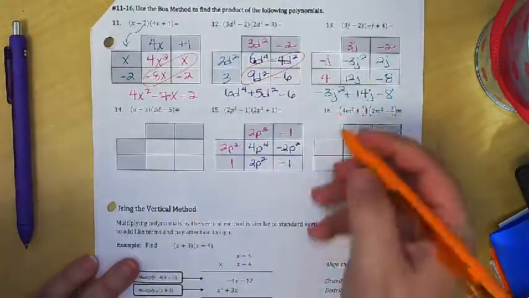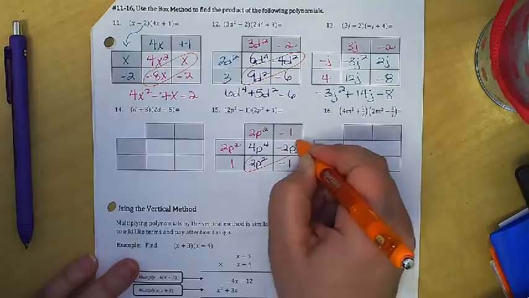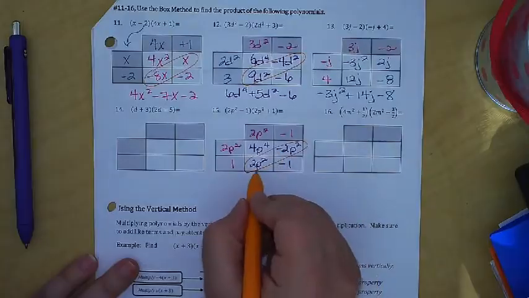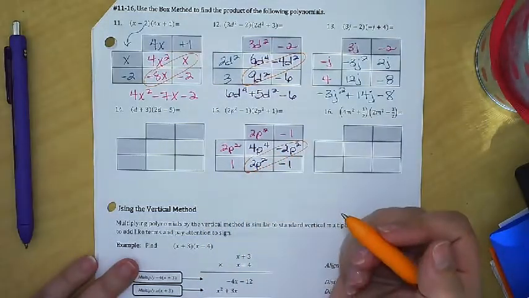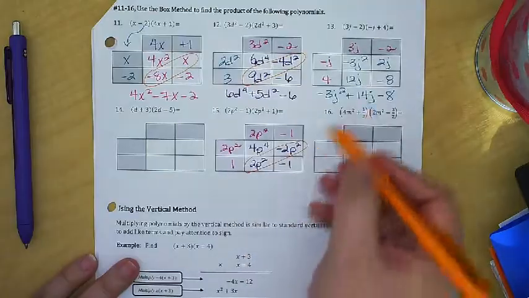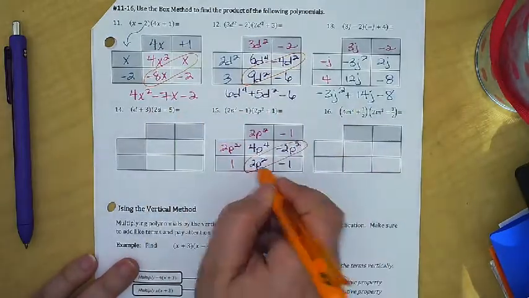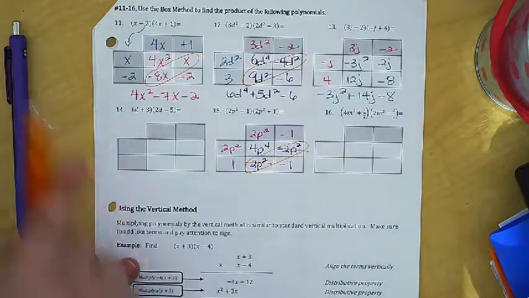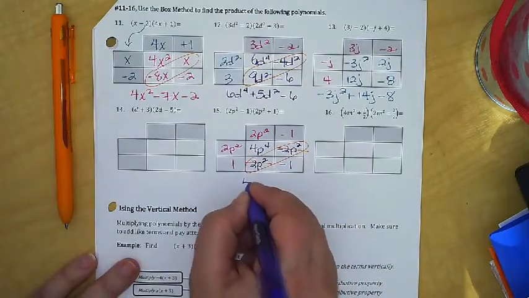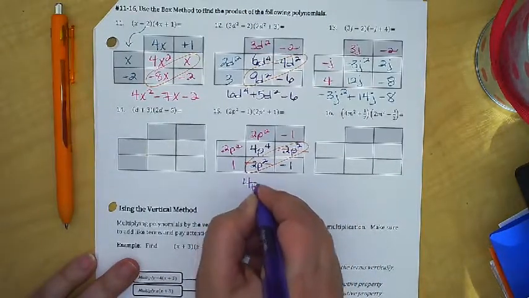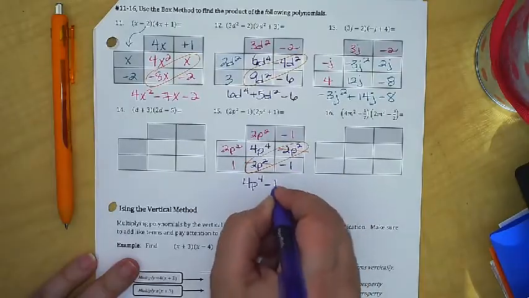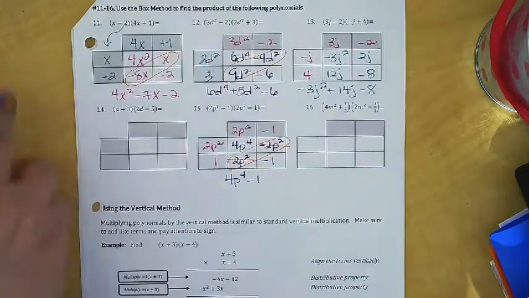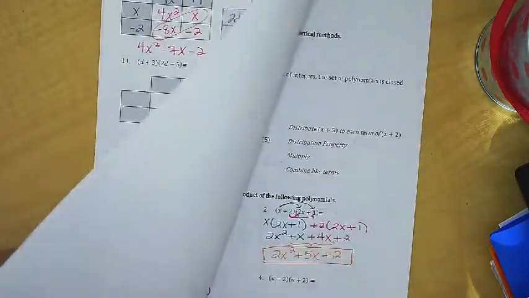Okay, and then I want to recognize that I have a couple of like terms here in the middle, so I can combine those. I originally have 4 products here, and when I combine these, I want you to notice what happens. You've got 2p squared and a negative 2p squared. Those are exact opposites. Instead of adding up to a different term, they're going to cancel each other out. So in this case, our result happens to just be 4p to the 4th, and then the negative 1. And that's the product for number 15. So that does sometimes happen. The middle terms cancel each other out.